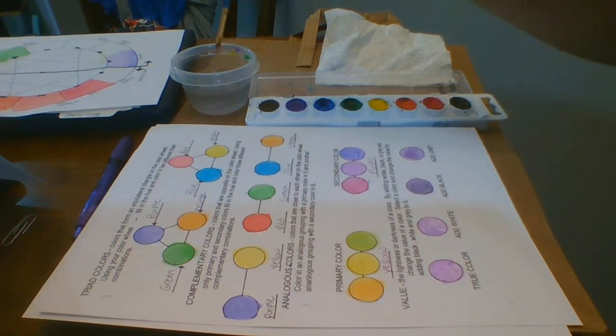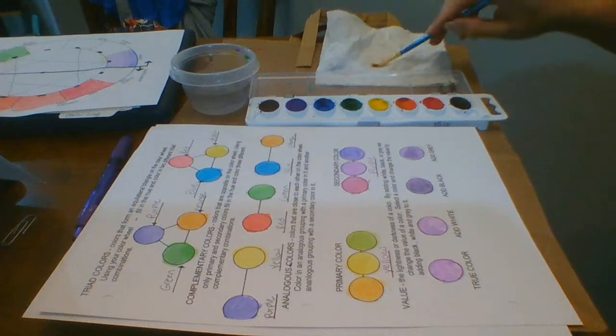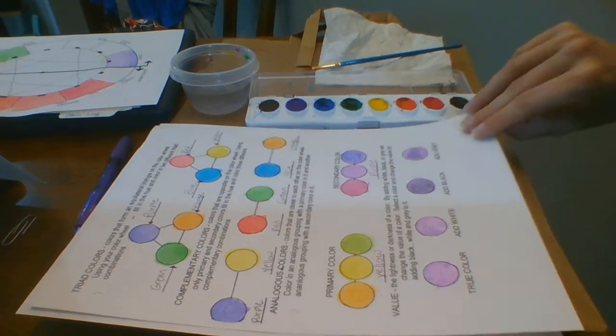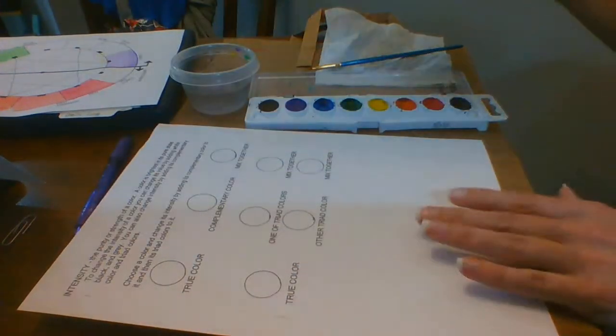And once it dries, I'll really be able to see how that affected the coloring of it. But that's what you're going to do for value. And you can practice mixing those a couple different ways.